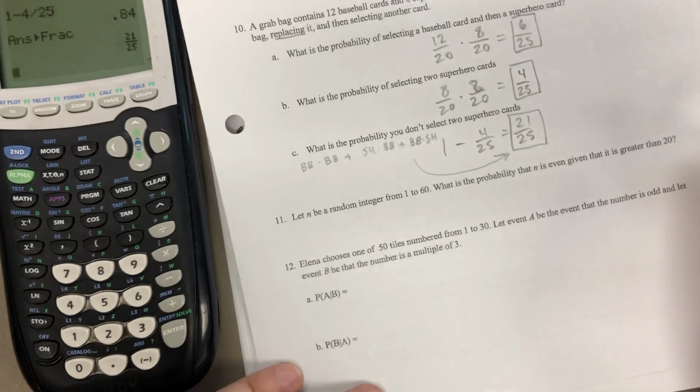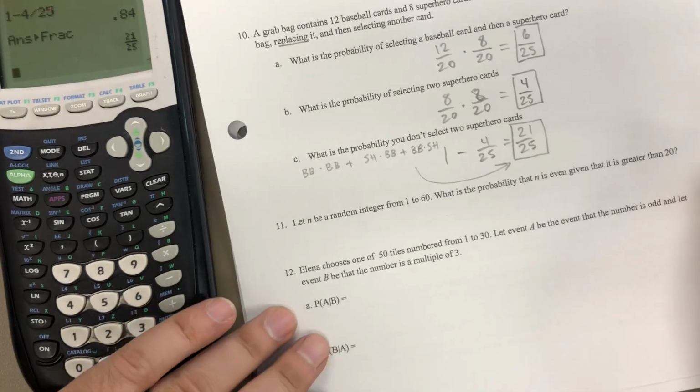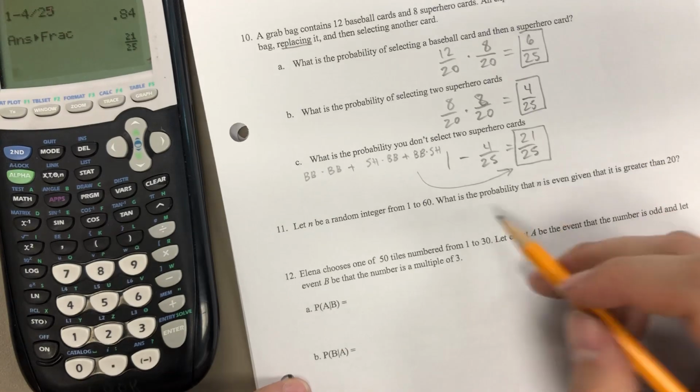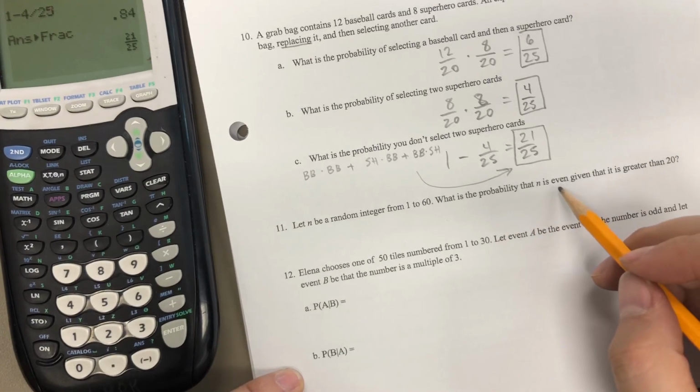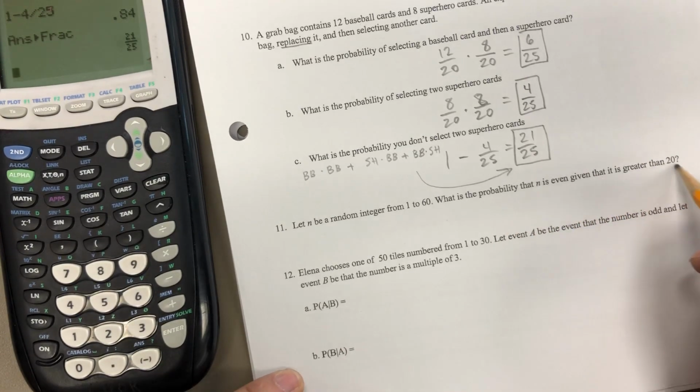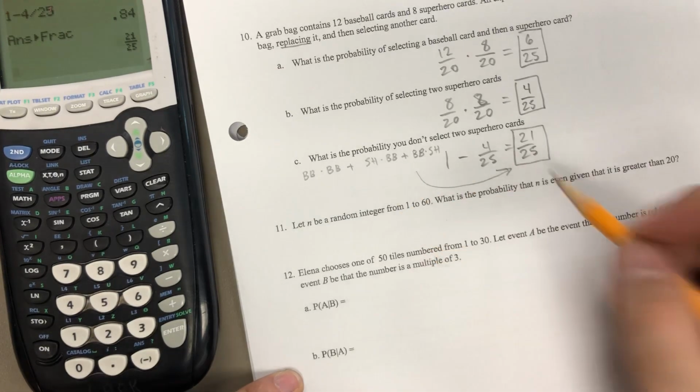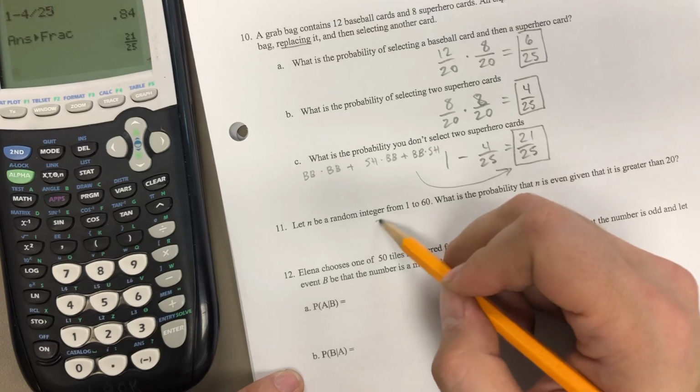All right, let n be a random integer from 1 to 60. What's the probability that n is even, given that it is greater than 20? So if it's greater than 20, then you can write out the sample space if you want for this.